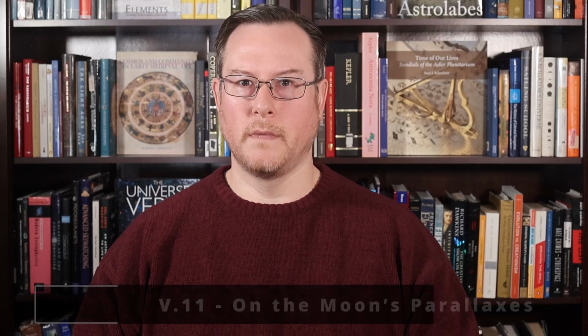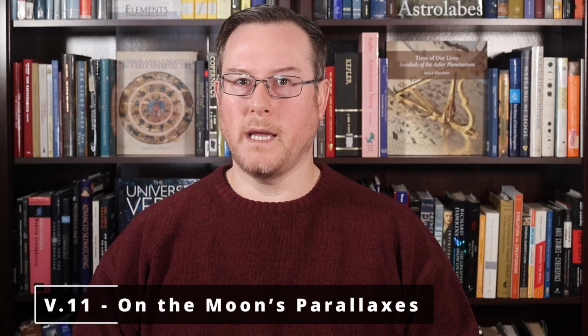Ptolemy then returns to address a potential problem with the calculation of lunar position that he laid out in Chapter 9. Specifically, that calculation assumes that the observer is at the center of the ecliptic. Unfortunately, we're not exactly at the true center because the Earth has some size.